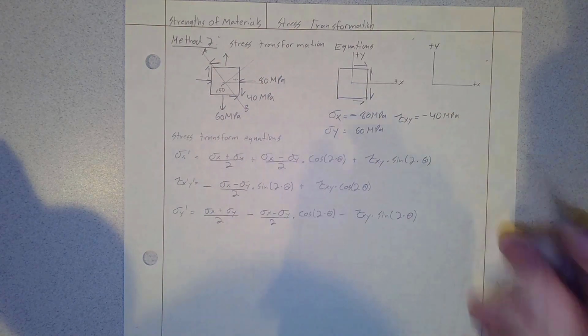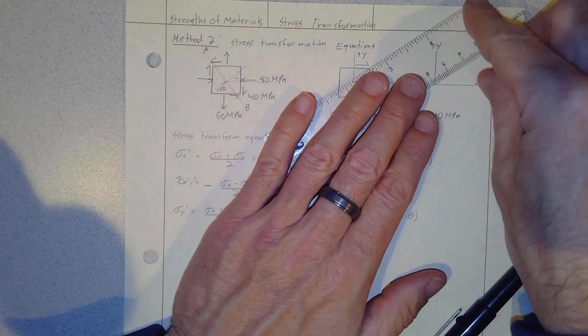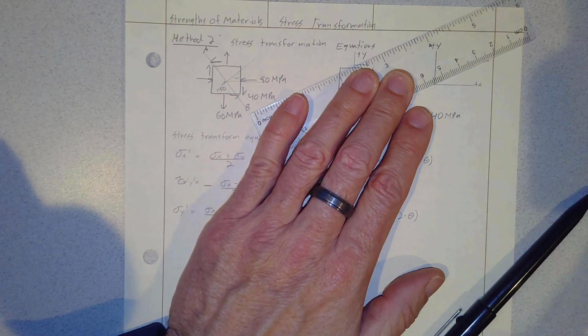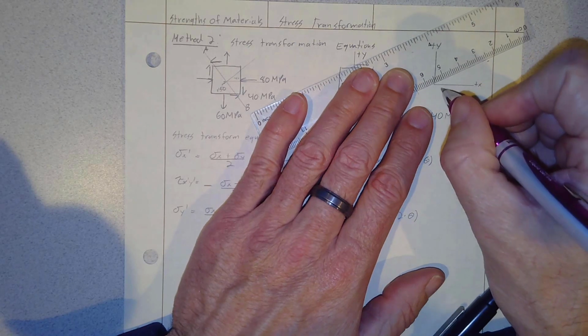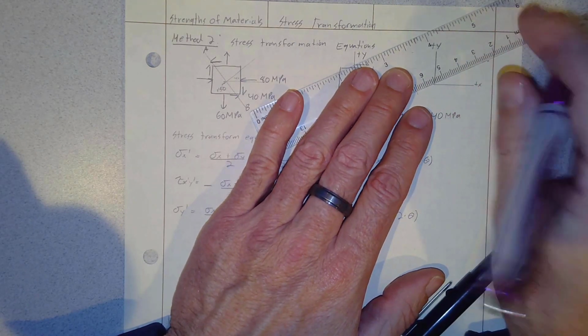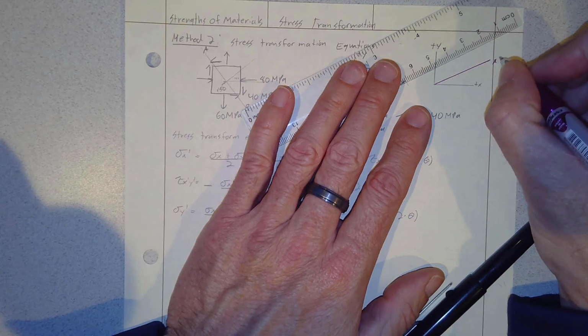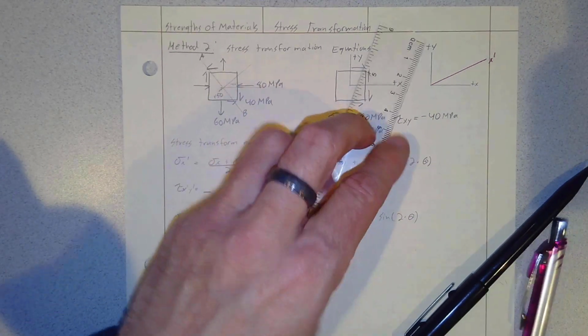So we're swinging up from our x to x prime, and I can't remember what color we used for x prime before. Was that fuchsia, I think? So this would be somewhere in there. That would be x prime, and then y prime would be perpendicular to that.